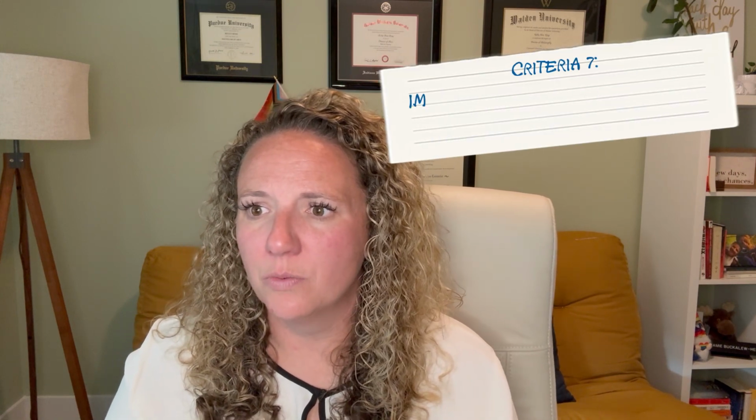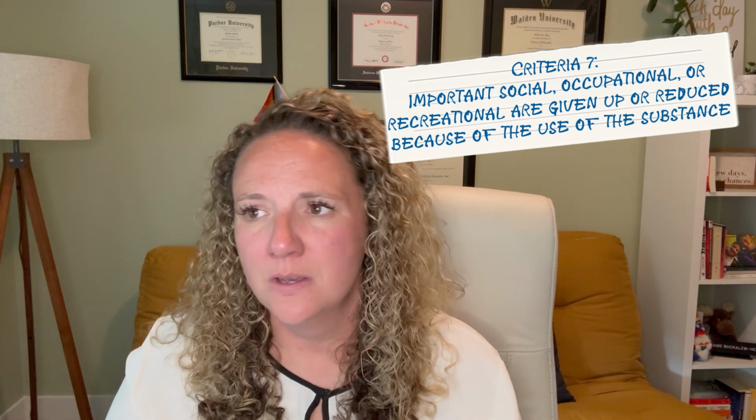So criteria number 7 is important social, occupational, or recreational activities are given up or reduced because of the substance use. An example of this would be, let's say someone is a regular D&D player, Dungeons and Dragons, and they've been doing this for a long time. They've got a group of friends that they typically play with, but their use has gotten so bad that they've started canceling on their D&D friends, and now they're no longer showing up to do the fun D&D stuff because they're too busy staying at home and getting drunk or high or whatever it might be. That would be an example of meeting this criteria here.